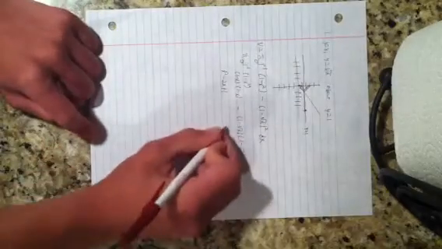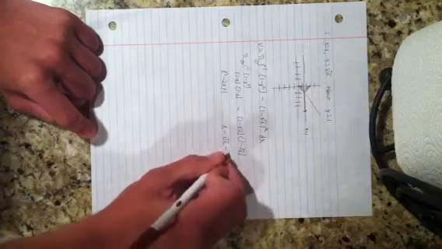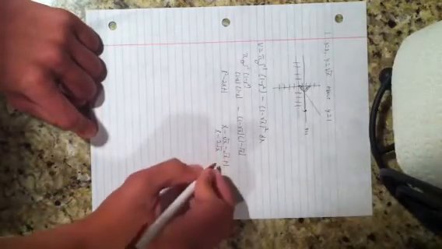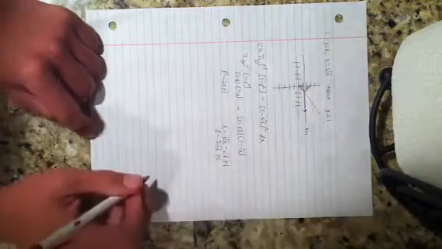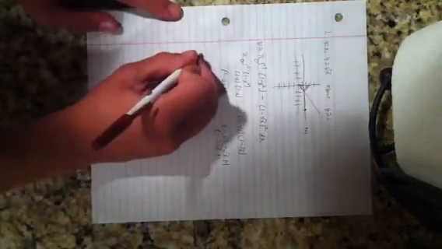minus 2x plus 1. And then over here you're going to get x minus the square root of x minus the square root of x plus 1. And then that will give you x minus 2 square root of x plus 1. Alright, so after you FOIL both those out, go back to the problem.